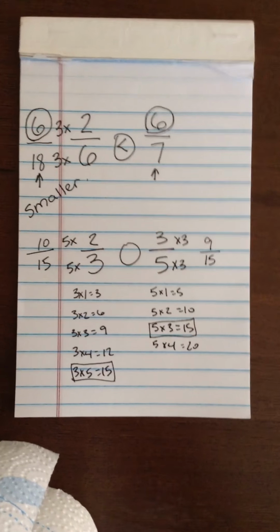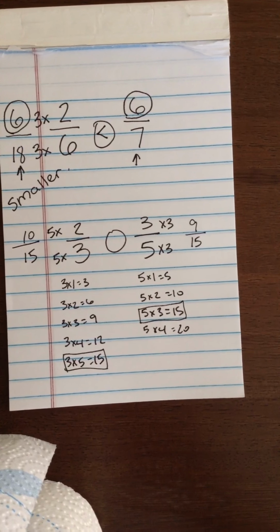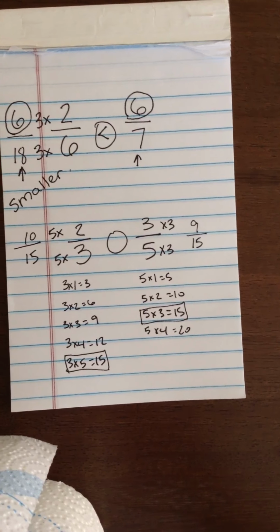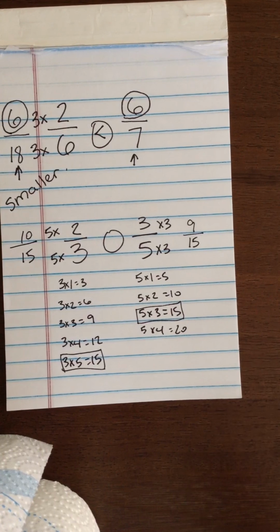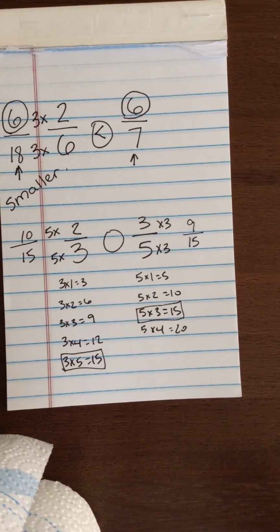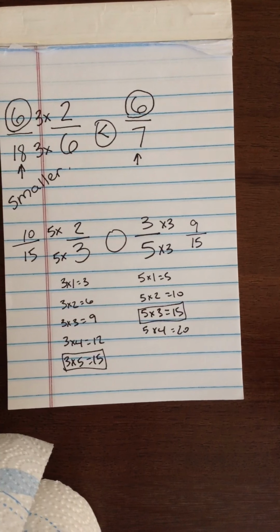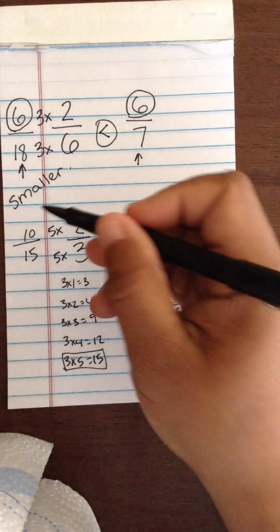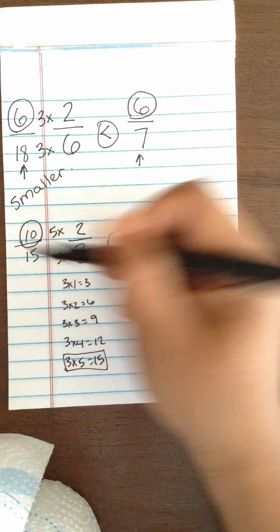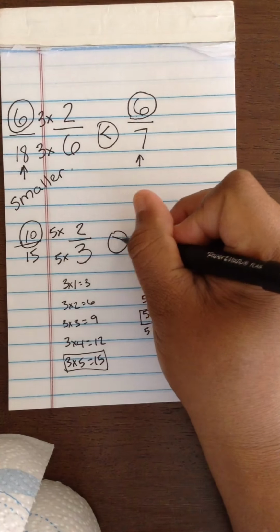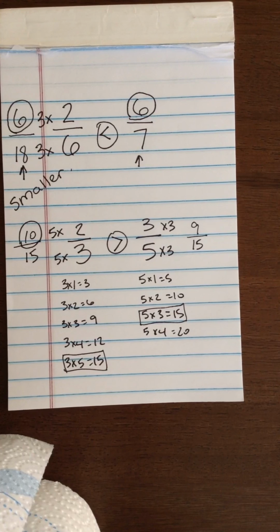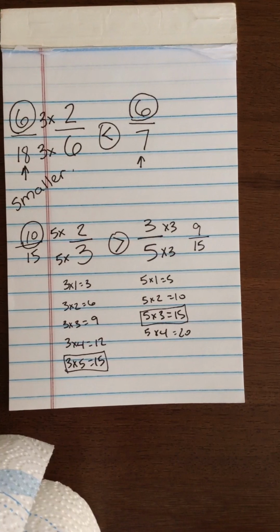Now I'm looking at 10/15 and 9/15. I ask myself, which is greater, 10/15 or 9/15? In the numerator, the greater the number, the greater the fraction. 10 is greater than 9, so the alligator will eat 2/3. 2/3 is greater than 3/5.